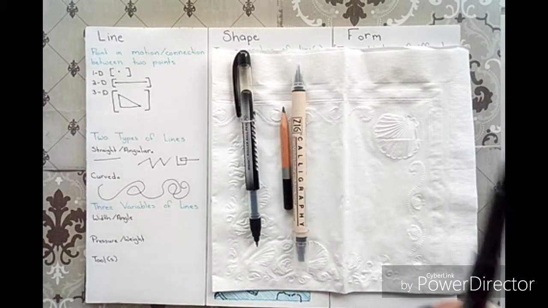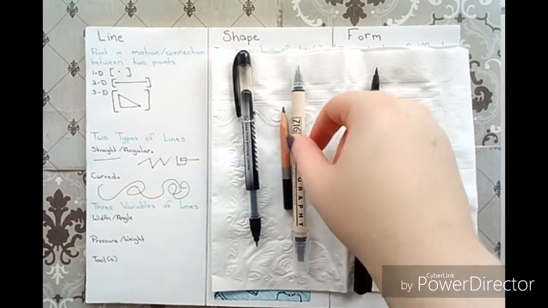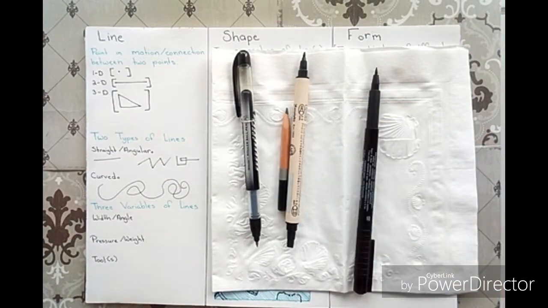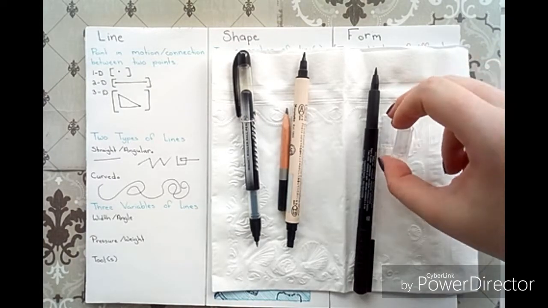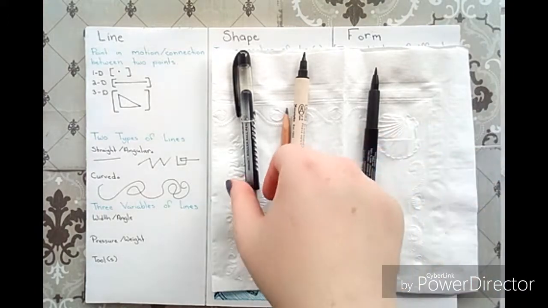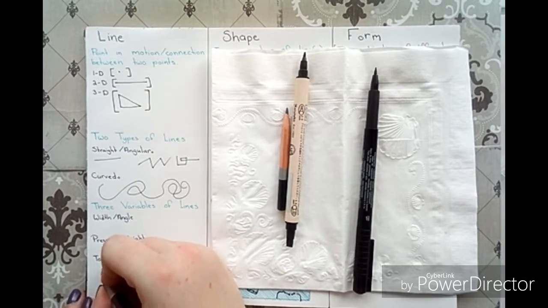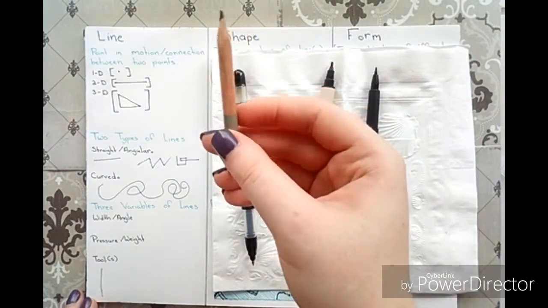And your tools can affect how your lines look. And this is mainly in regards to the other two variables for lines. Yeah, we're doing a horrible thing and exposing all of our nibs right now. Please don't ever leave your nibs exposed. You can dry out your pens, your markers, and all sorts of other stuff. Pencils, who cares? It's a pencil.